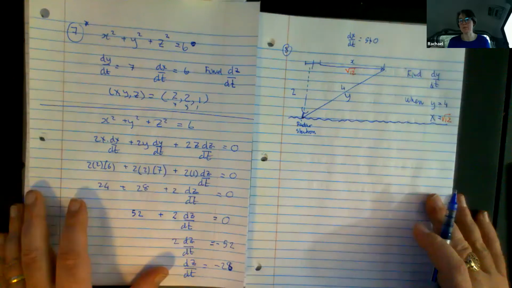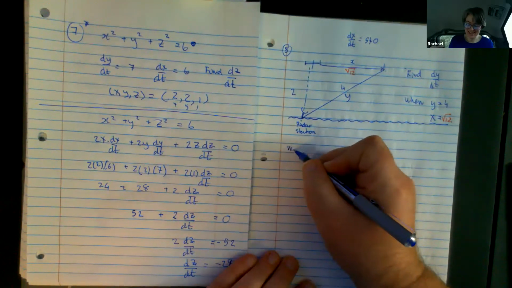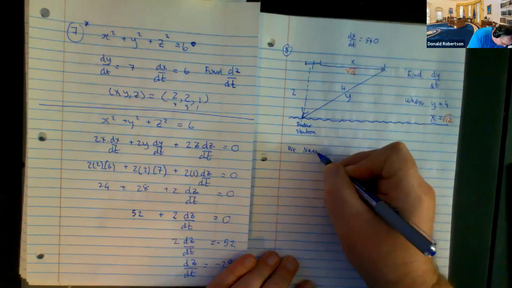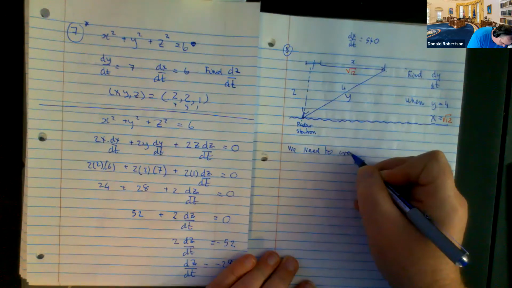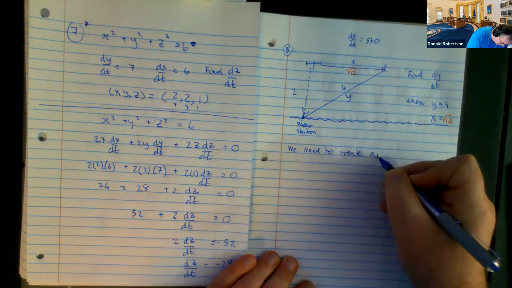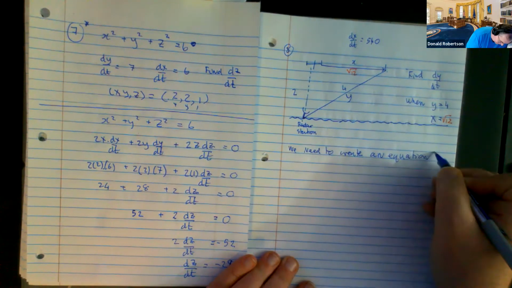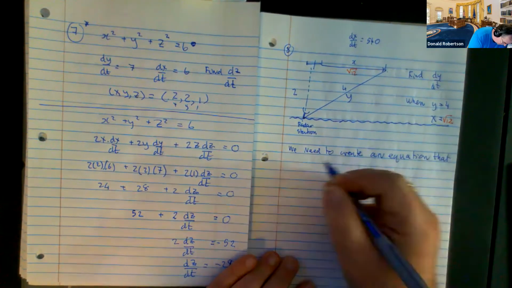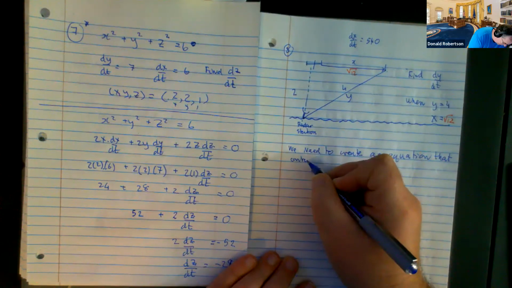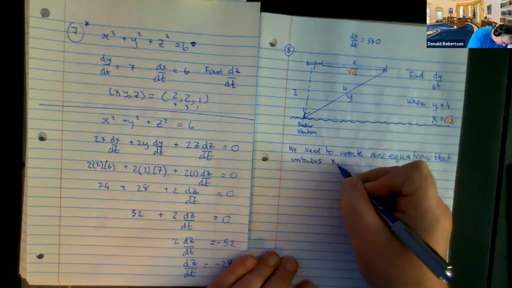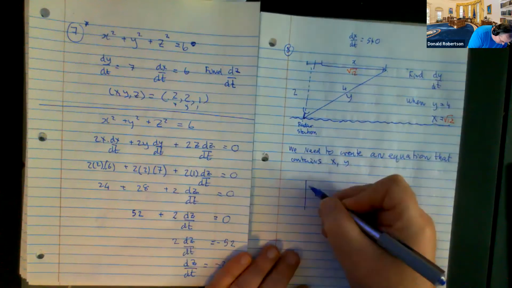Now, the next bit is the killer. If that wasn't bad enough, we need to create an equation, or a formula if you prefer, that contains x and y. So forget about the numbers, right?